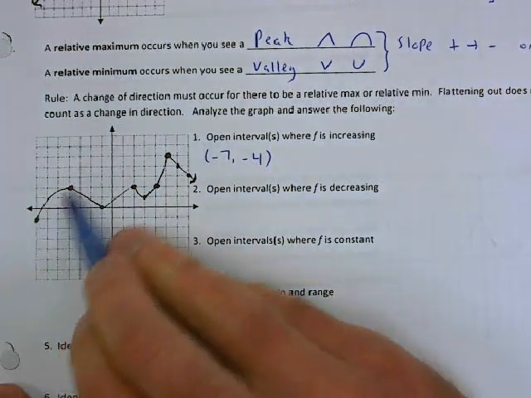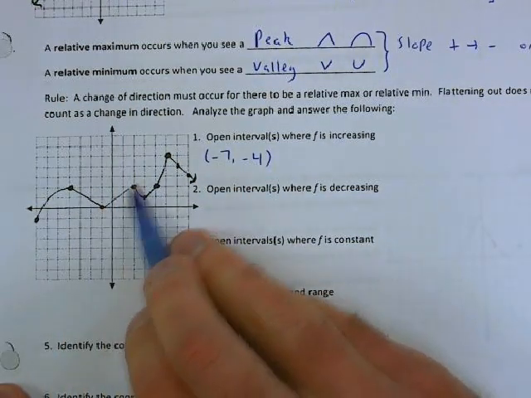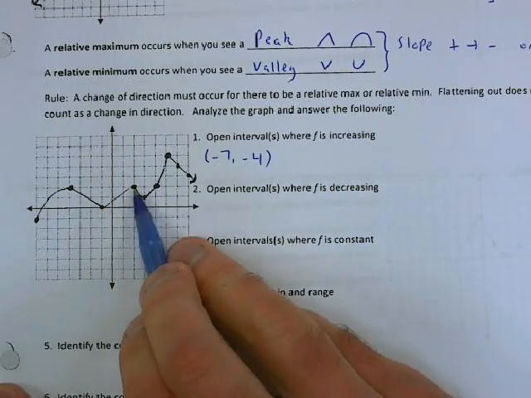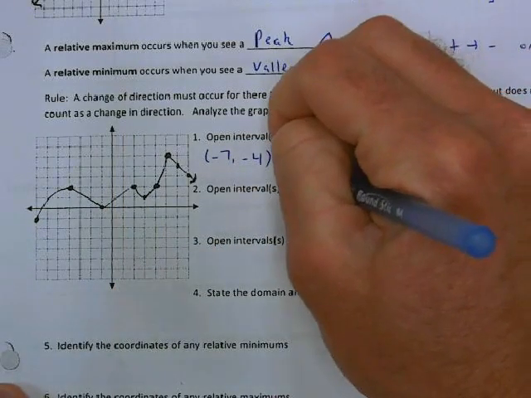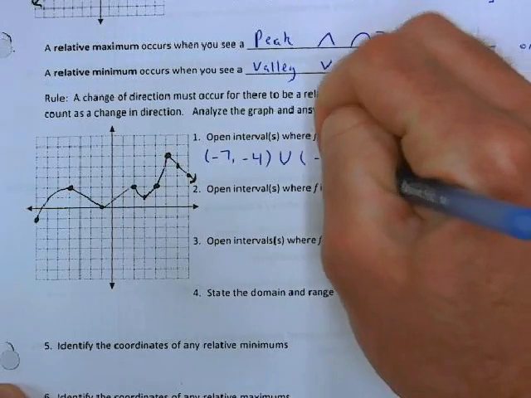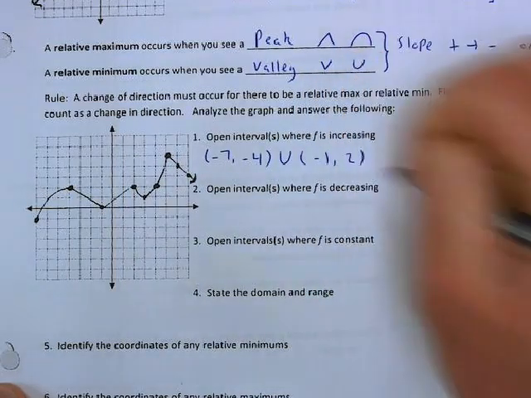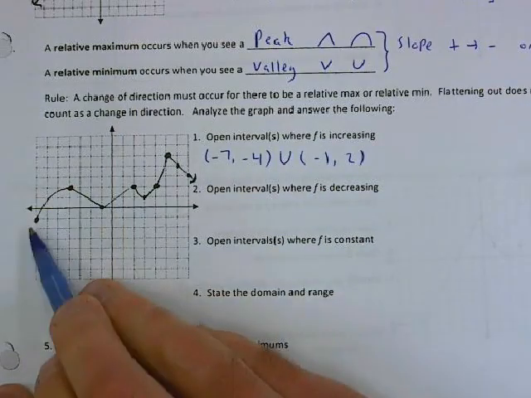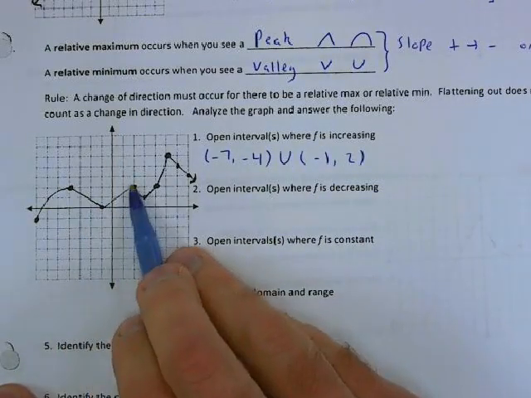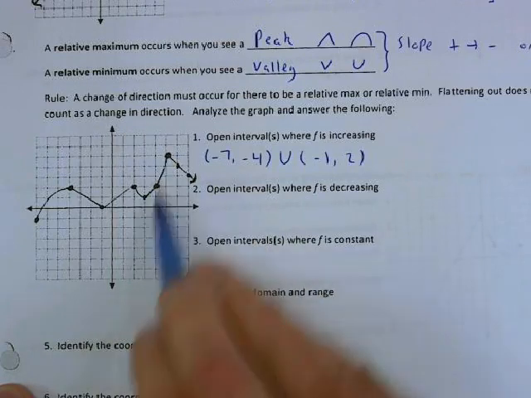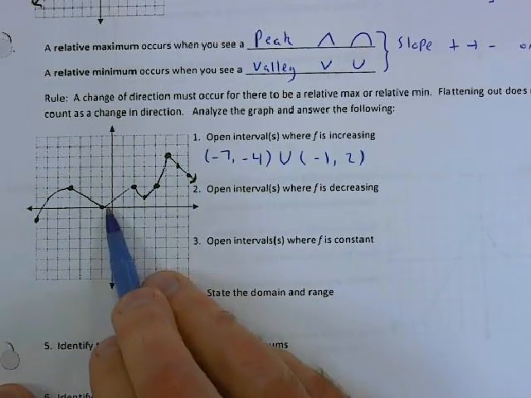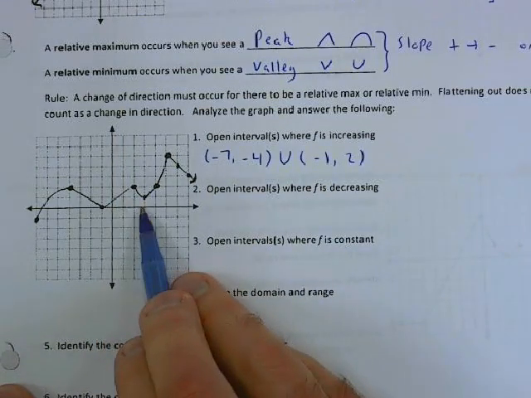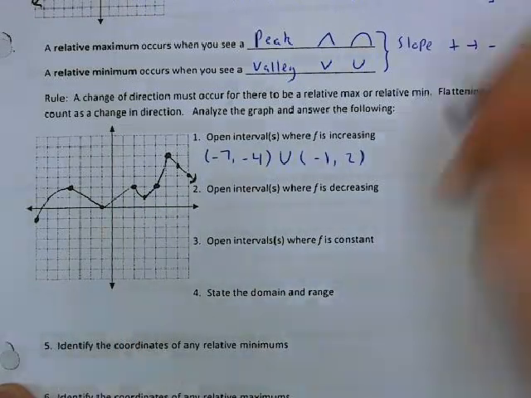So let's see, it's increasing and then decreasing and then increasing again from an x value of -1 to an x value of +2. So then we want to union that with -1 to 2. And then are those the only two places that it's increasing? So increasing, decreasing, increasing, decreasing, and then increasing a third time from an x value of +3 to +5.